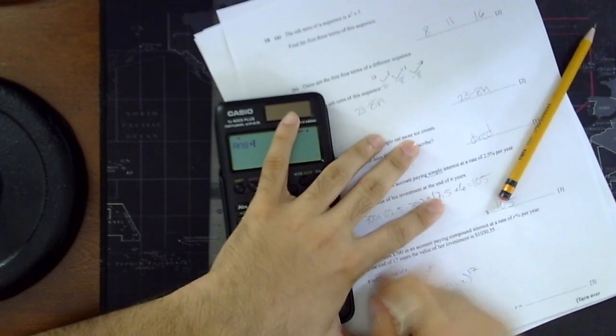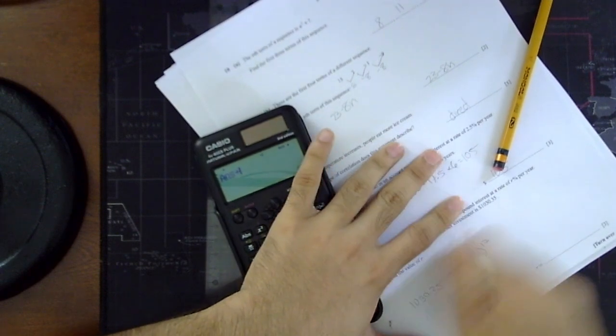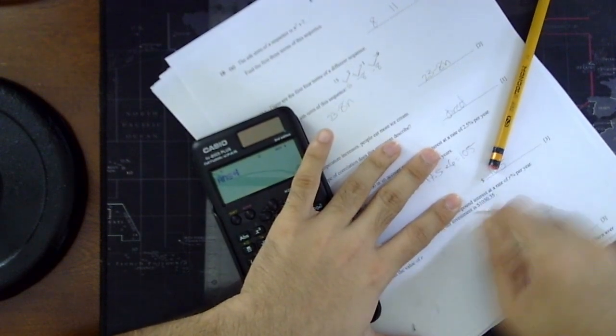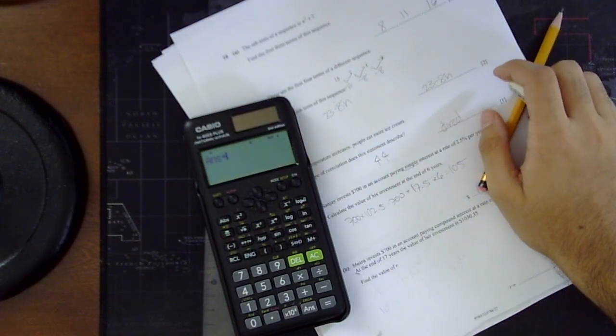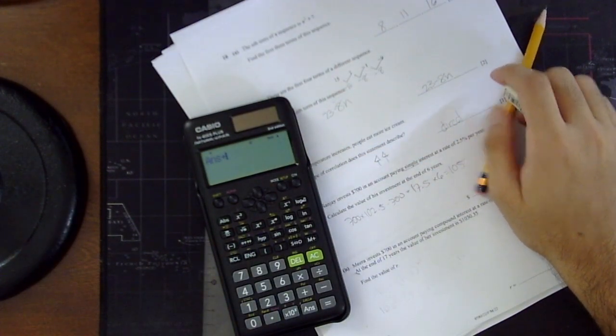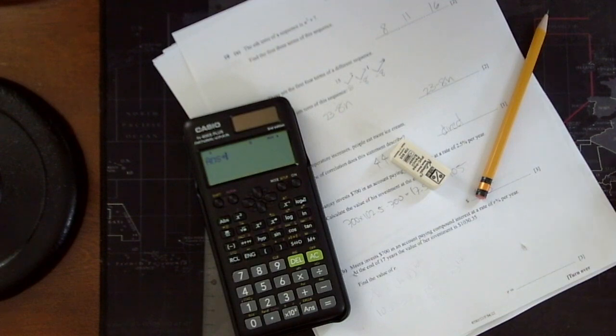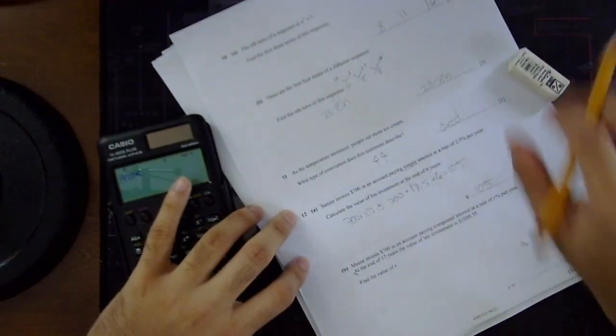This is not the correct formula. I'm looking at it. Okay. I messed it up.